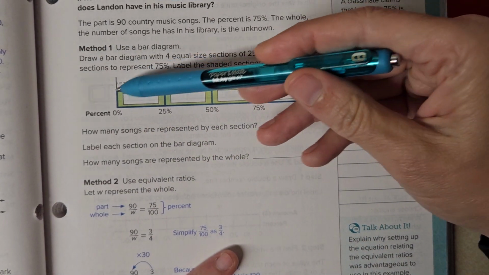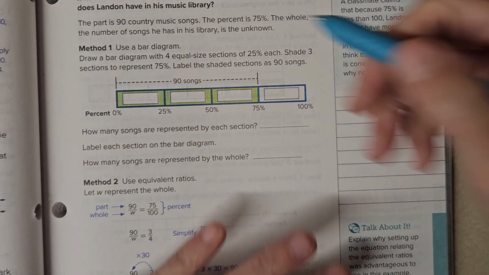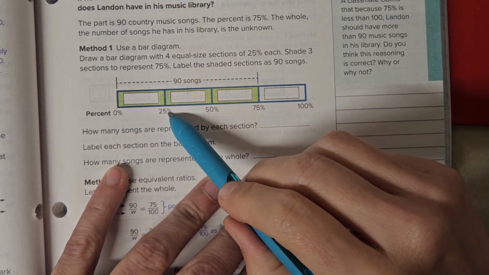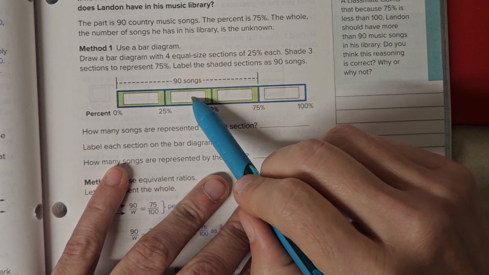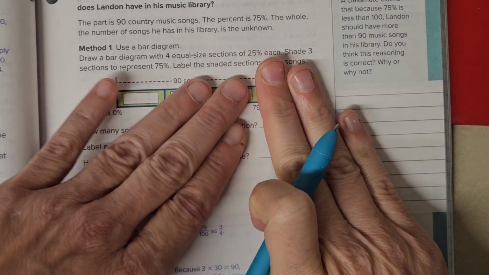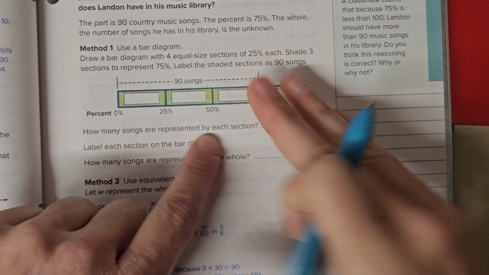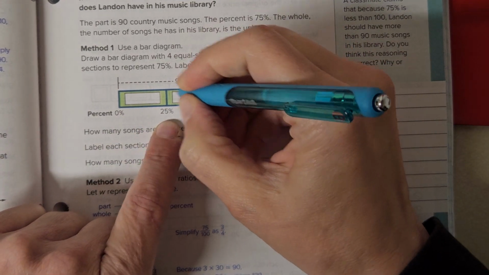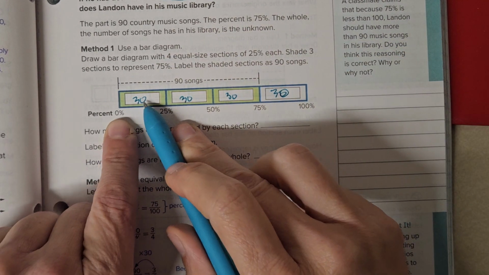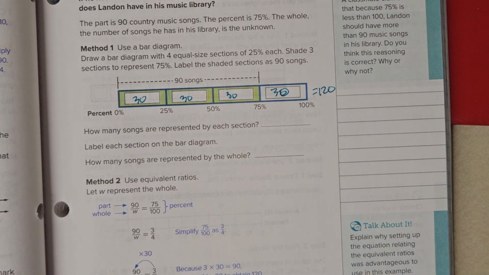So we could break this down into sections and figure out how much each section is worth and then apply that to the whole. If you know that 100% broken into 4 would give you 25% each section, 25, 50, 75, and 75% is 90, that leaves us now with 3 boxes that equal 90. So how much goes in each box? 90 divided by 3 would be 30 in each box, okay? And then we could put all of those together and get 120 would be 100%.